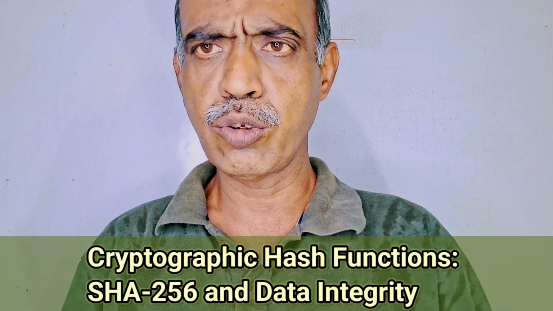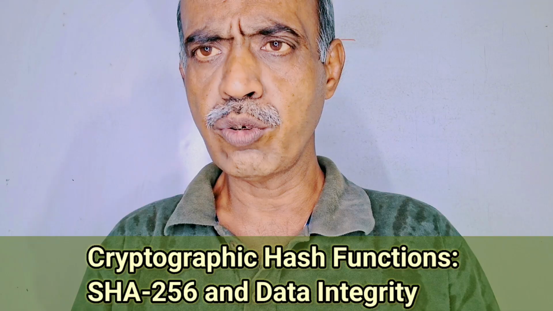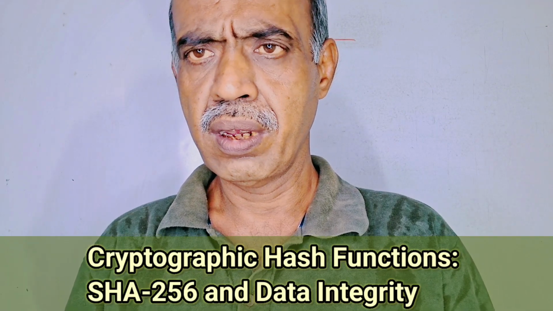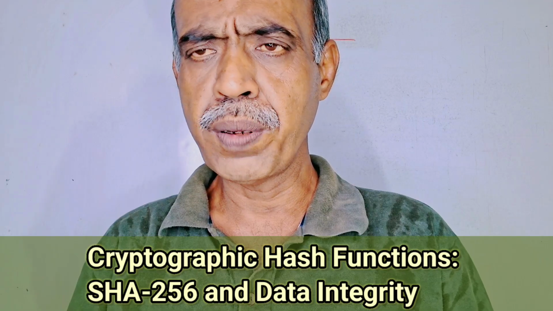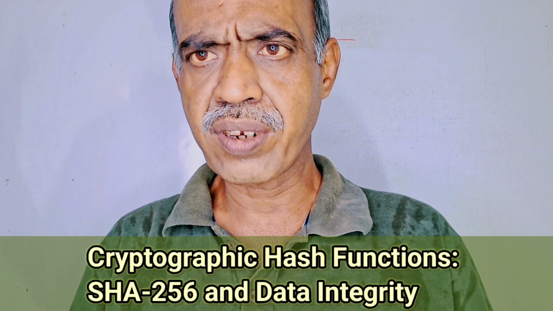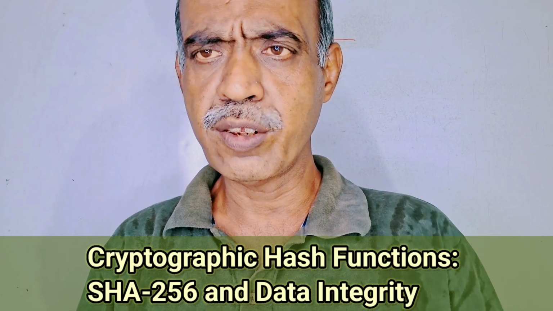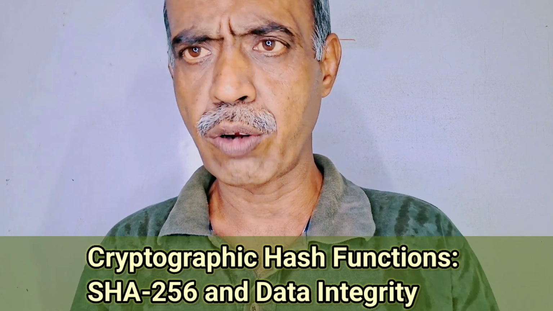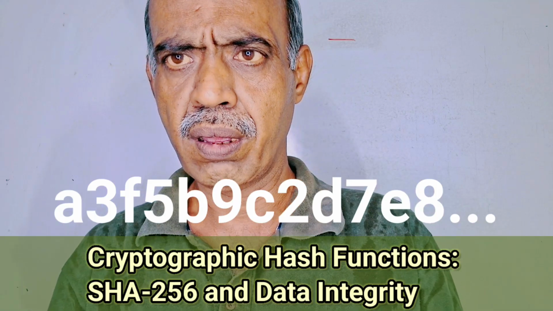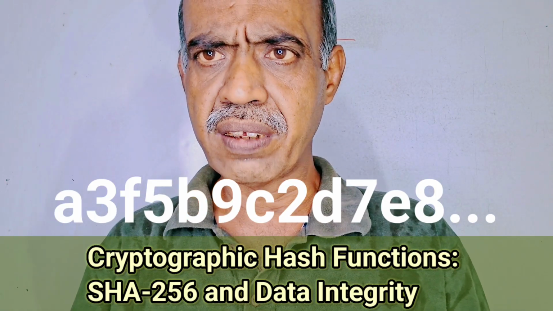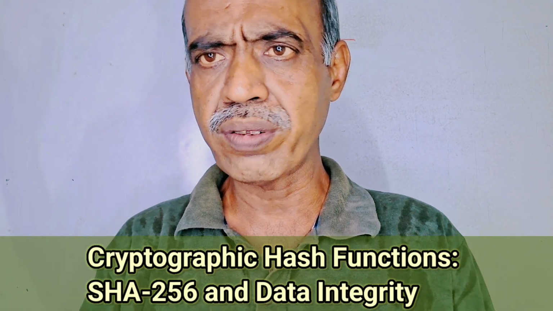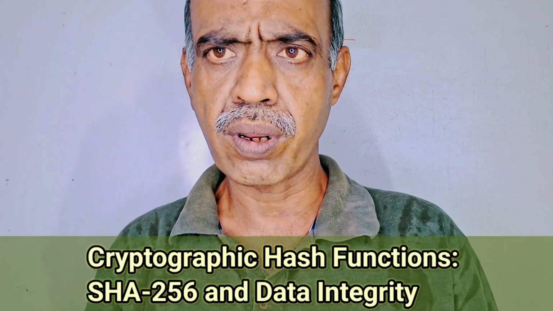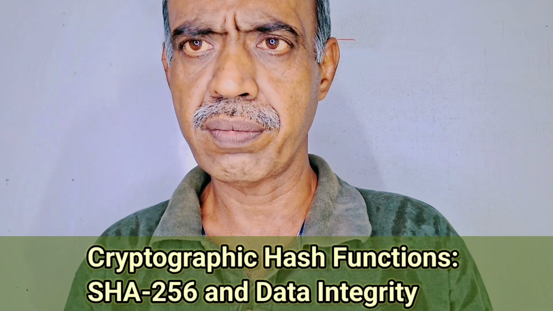What is SHA-256? SHA-256 stands for Secure Hash Algorithm 256-bit. It produces a 256-bit fixed output, usually displayed as a 64-character hexadecimal string. Example output you can see on the screen. SHA-256 is widely used because it is computationally secure, collision resistant, and efficient for large distributed systems.